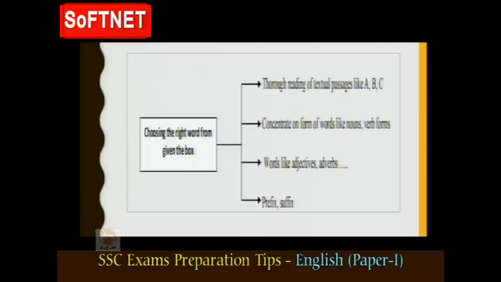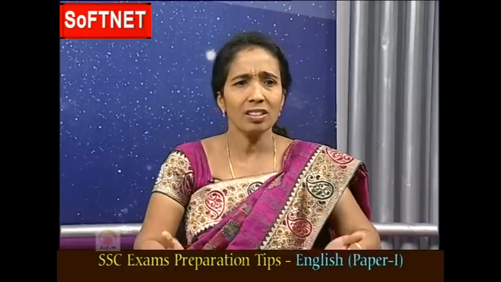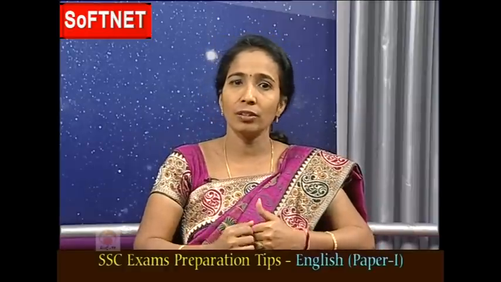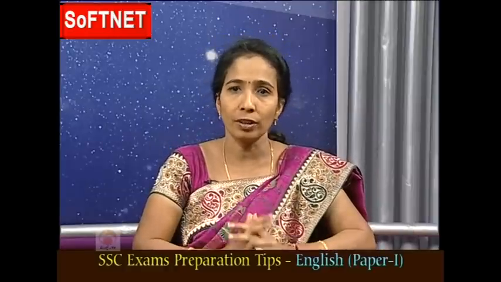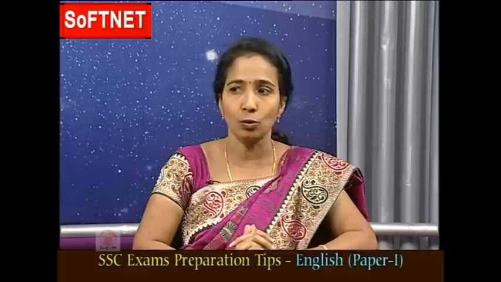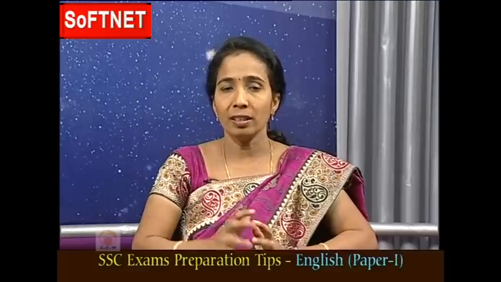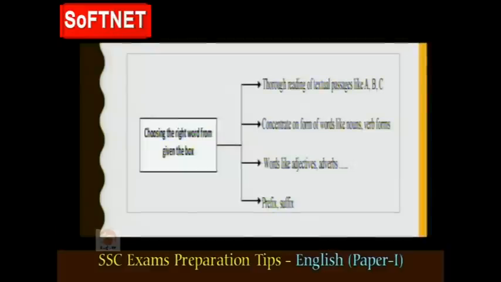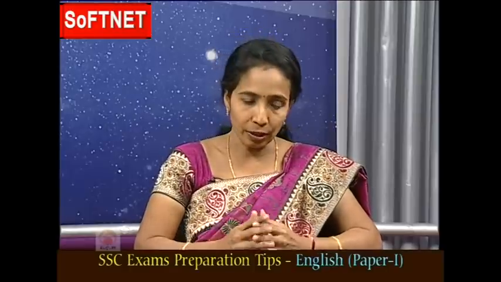Then where we have to concentrate when we practice this is, just as we did for the comprehension questions, thorough reading of the text A, B and C is very important. And look at the points on the screen that we have to go through. Concentrate on the form of words like a noun form or adjective form, or prefixes and suffixes to be placed to it. That helps you to fill the blanks well.